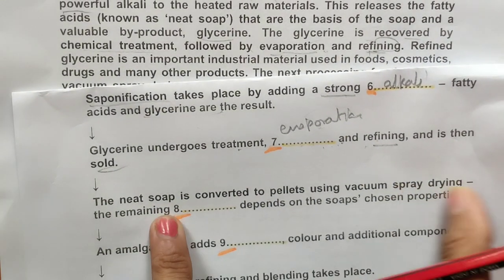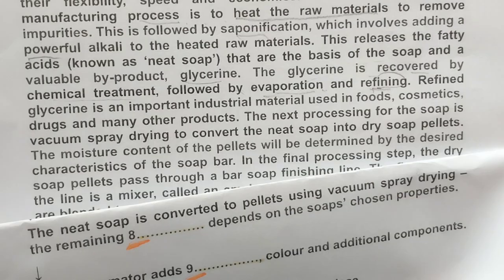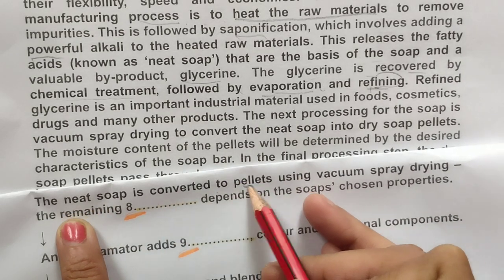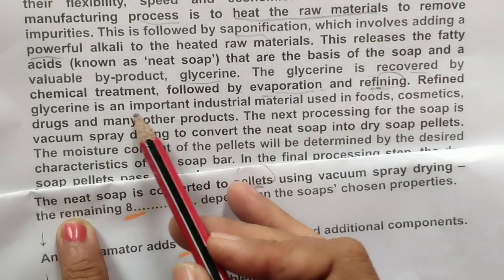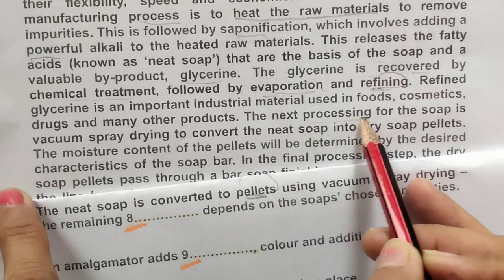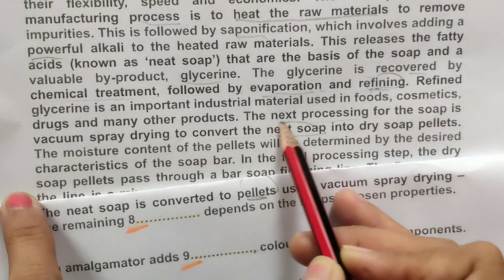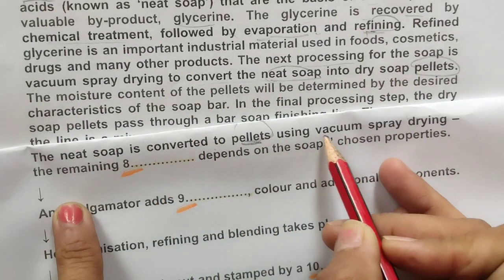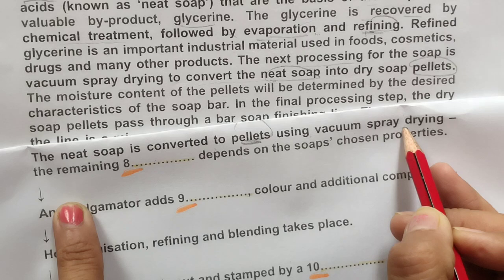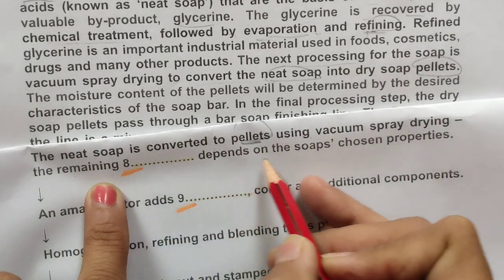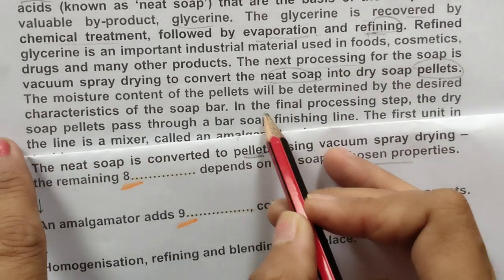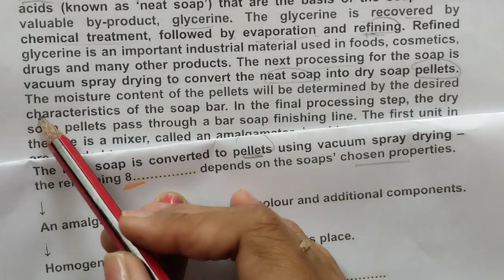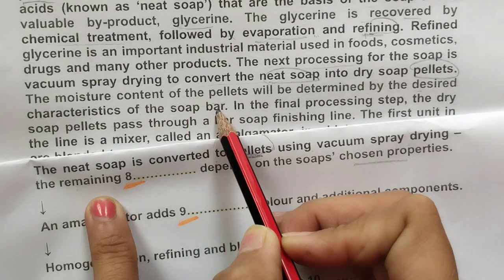8th question. Now I am looking for the neat soap. Then it is converted to pellets. Pellets also, evaporation is important. The next process is vacuum drying to convert neat soap to pellets. So what are we looking for? Using vacuum spray drying, the remaining depends on the soap's chosen property. The moisture content of the pellets will be determined by the desired characteristic of the soap bar.